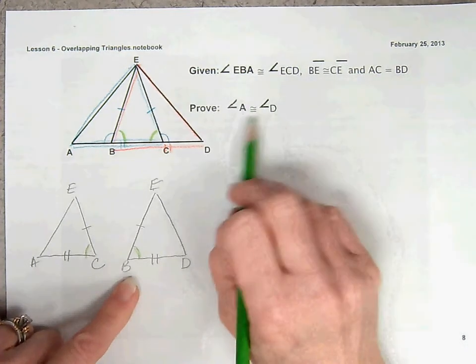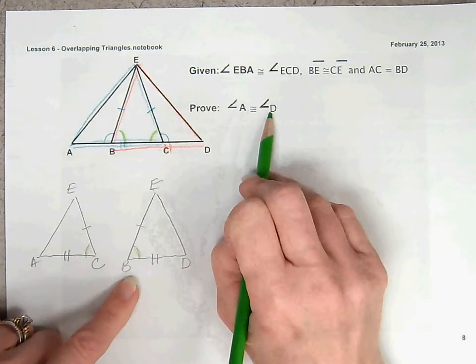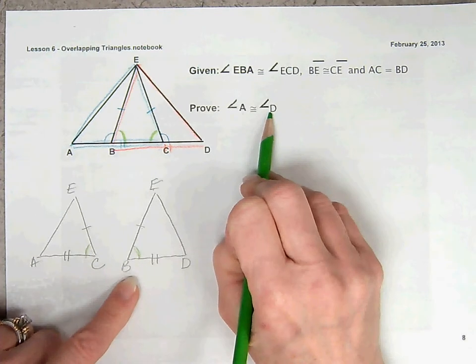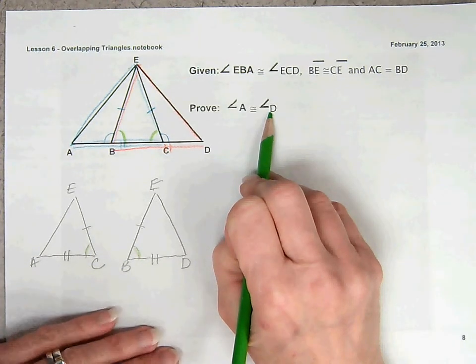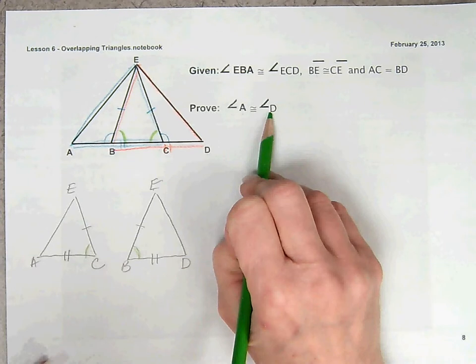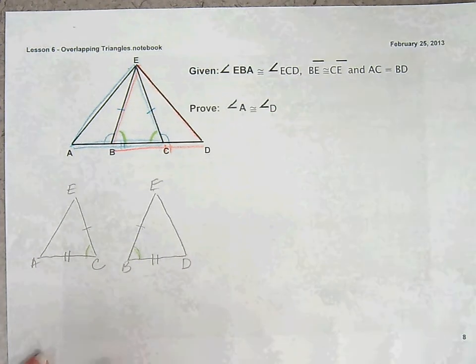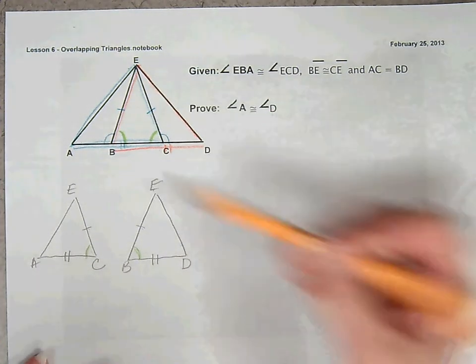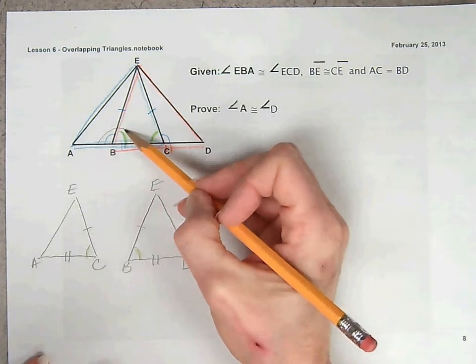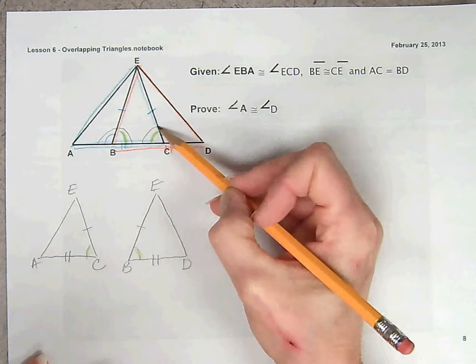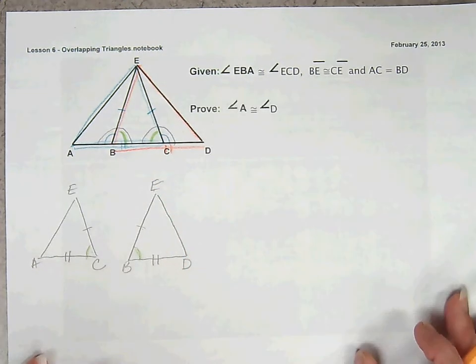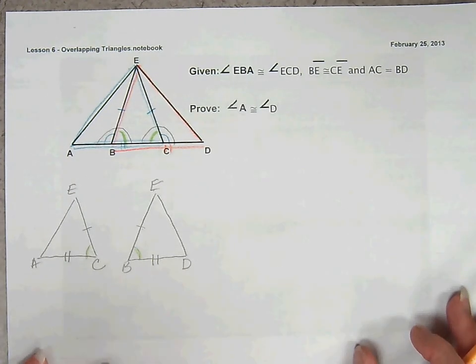And again, we're trying to prove angles are congruent, but in order to do that, we're going to have to prove that the triangles are congruent first. So let's look at this. Well, what do you notice up here? What do you notice about those angles? We have linear pairs.